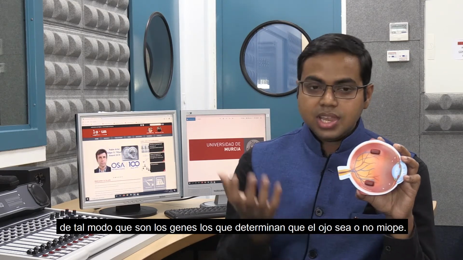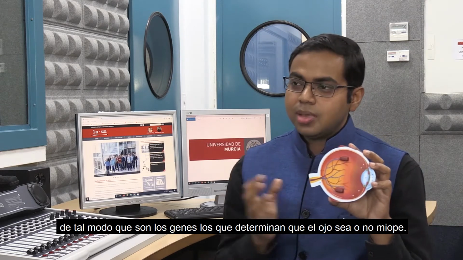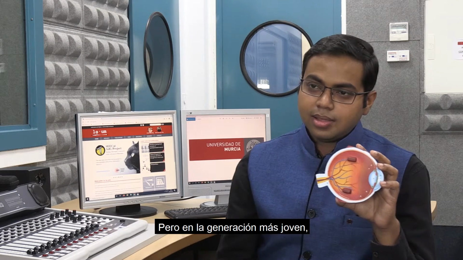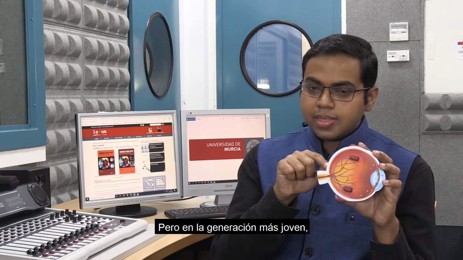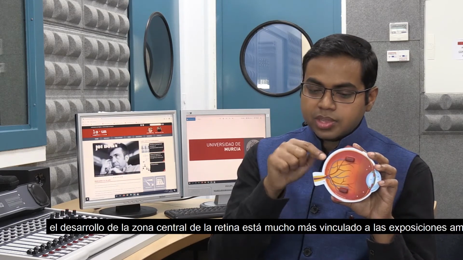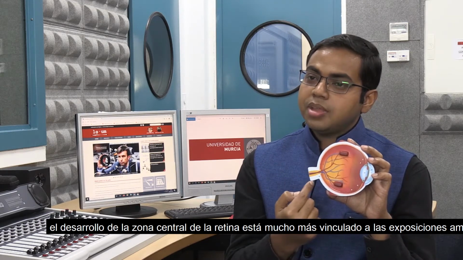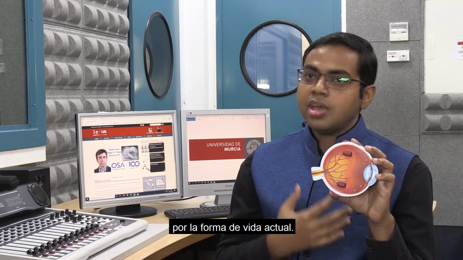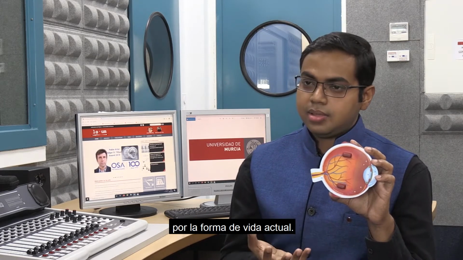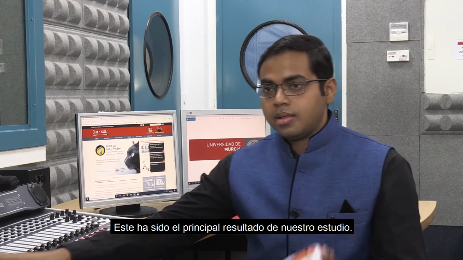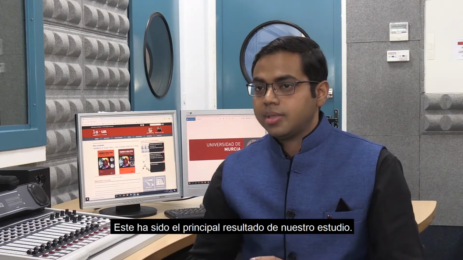So it is the gene that is mostly producing myopia or a normal eye. But right now, in the present generation, the central part is mainly driven by environment. That means visual exposures, or the way of living at present. But the peripheral part is still genetics. So this is the main result we found from our study.